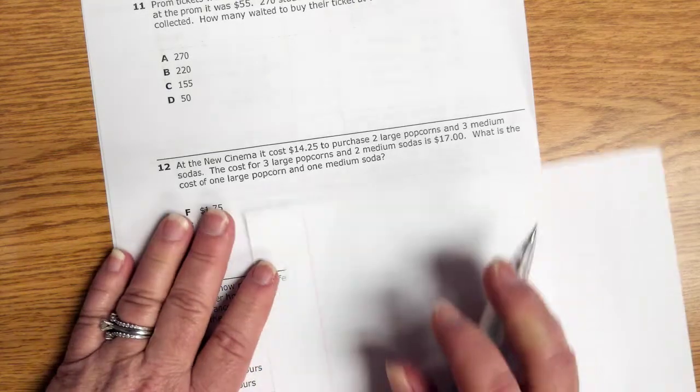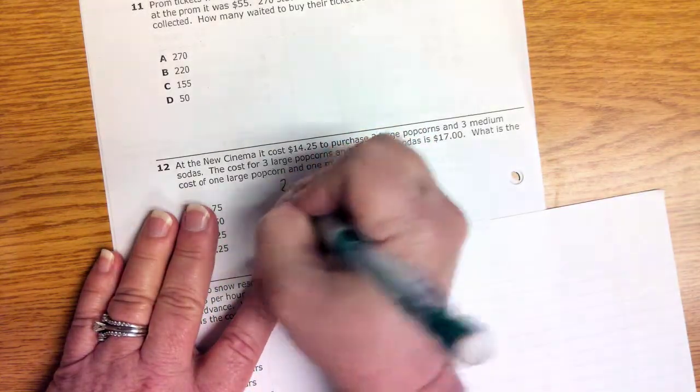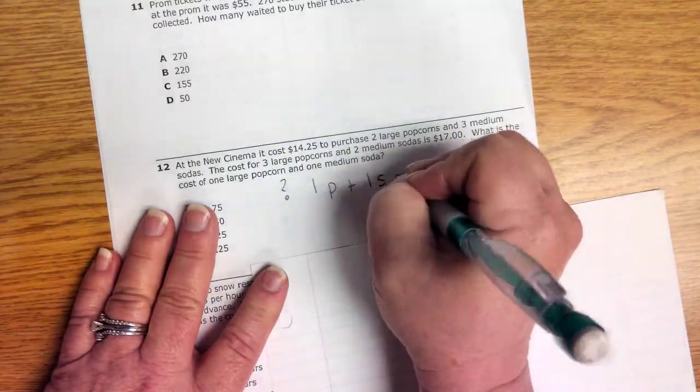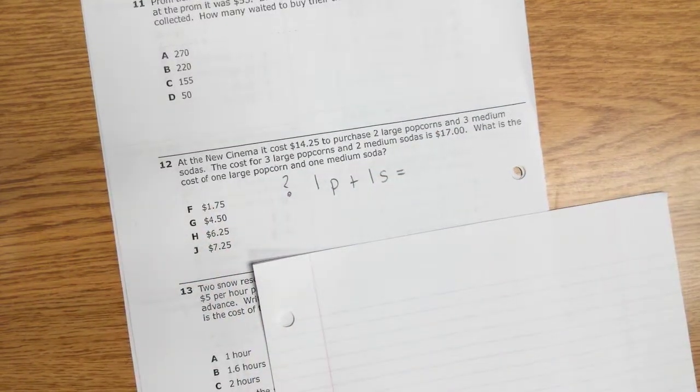So, I'm going to write myself a note. That is my actual question, okay? I know I'm never going to be able to fit it all in there, so I'm not even going to try.